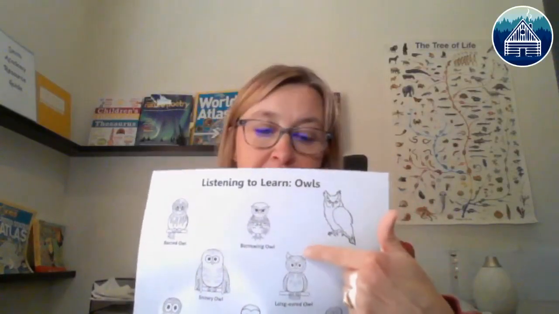Color it shades of gray and brown with yellow eyes. So you need to find the long-eared owl and color it shades of gray and brown with yellow eyes. So remember, those are feathers at the top of his head, not ears.